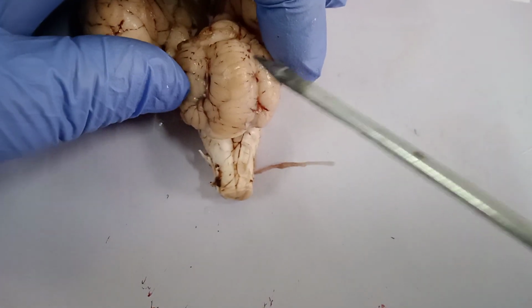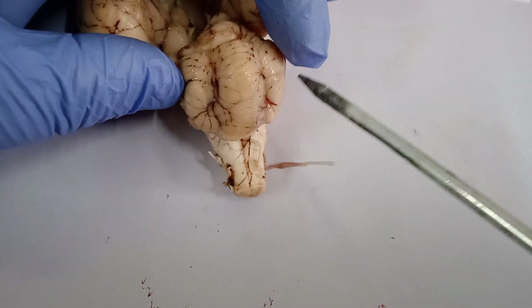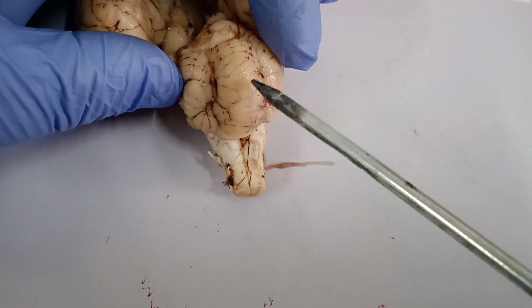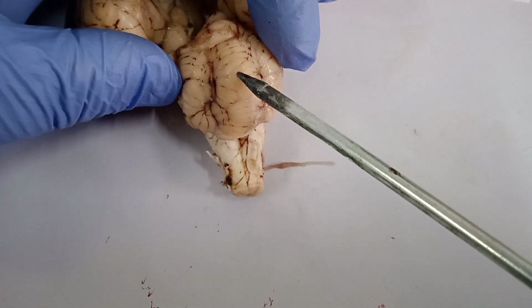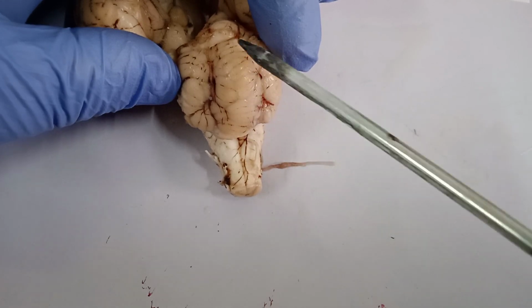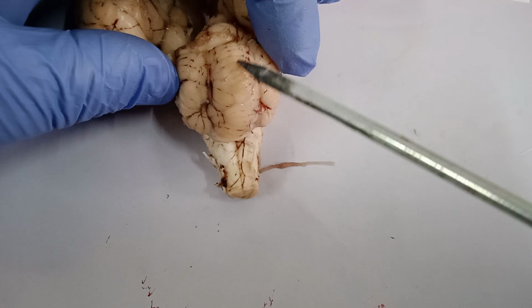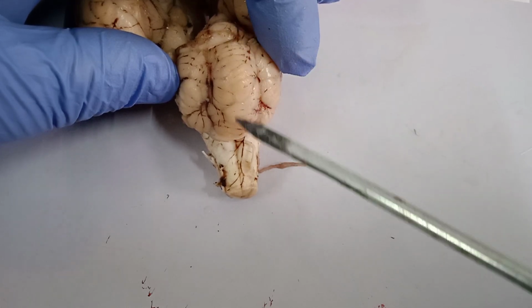Grossly, on the surface, it has three divisions. One is this, then the central one, and this one. There is a small unpaired middle one, which is called the vermis. If you see the arrangement of the folia, it looks like a worm. That's why the name is vermis.